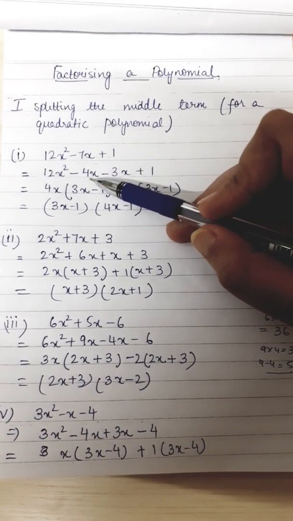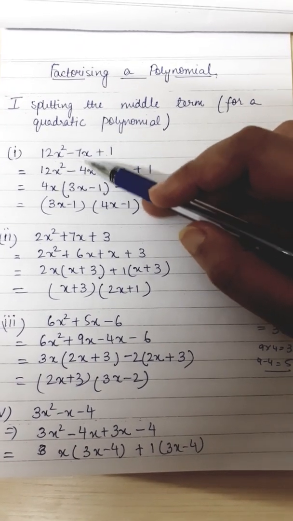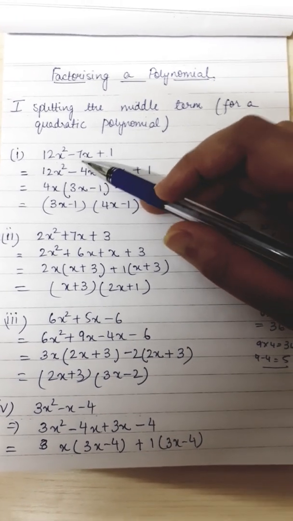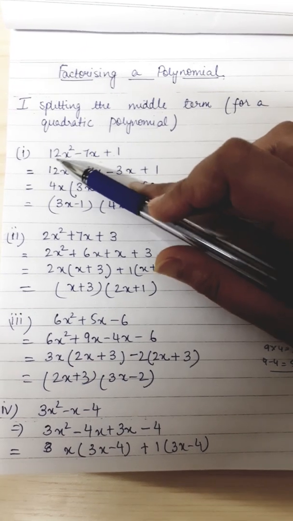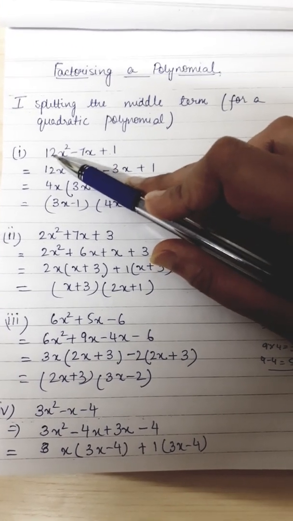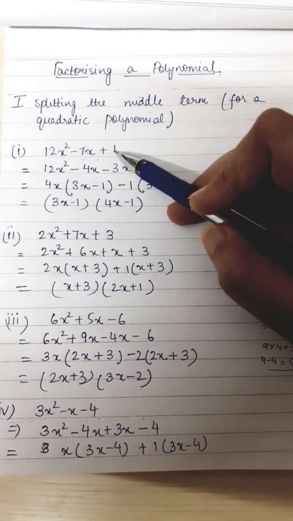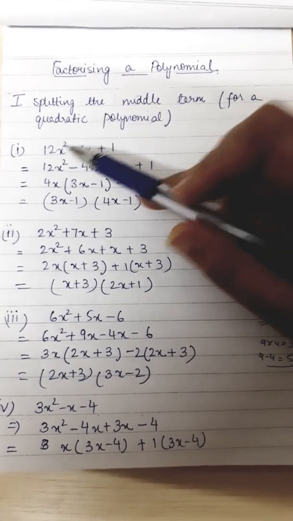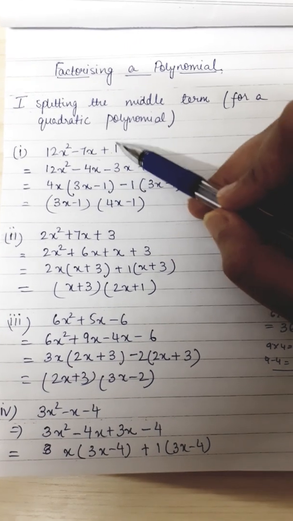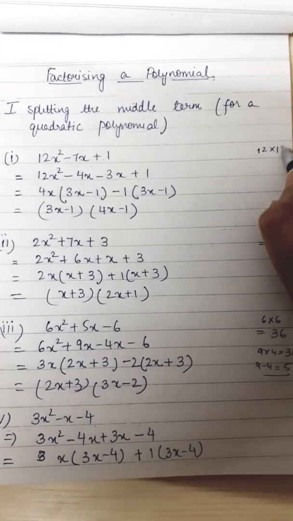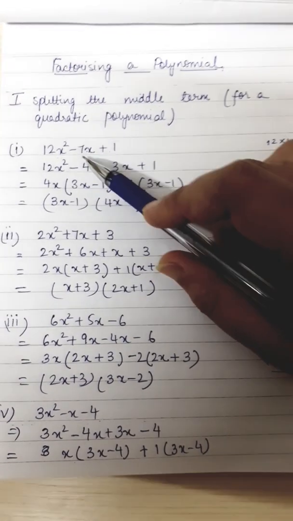Now how can we decide which are going to be the two terms in which minus 7x is going to be split? The way is that you find the product of the coefficients of the first and last terms, that is the extreme terms, the coefficient of x square and the constant. These two you will multiply. So 12 into 1 is 12.